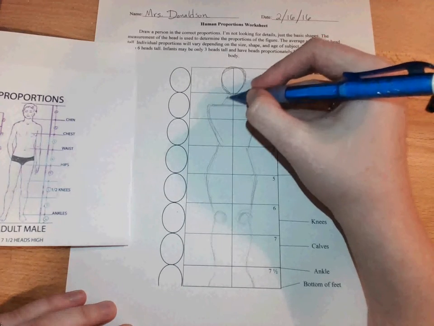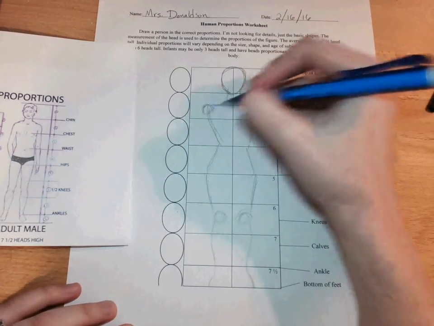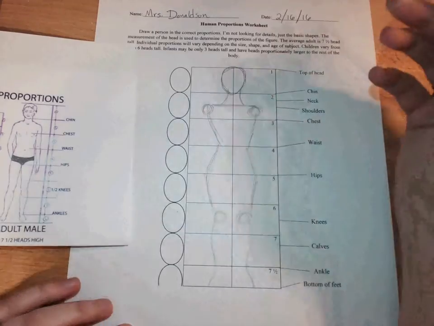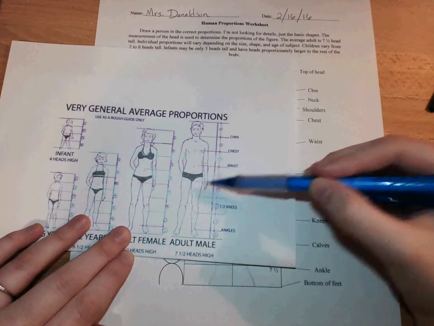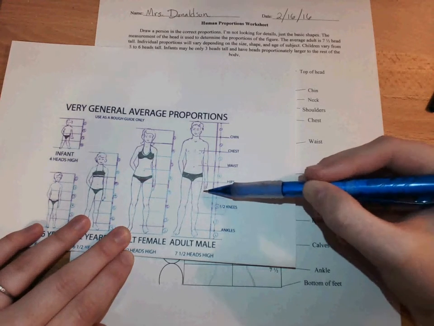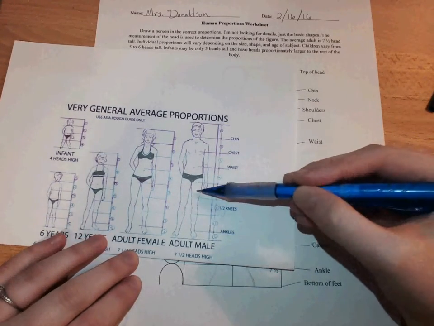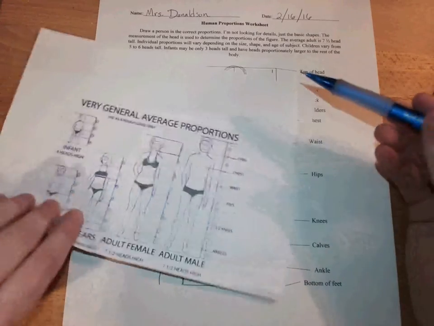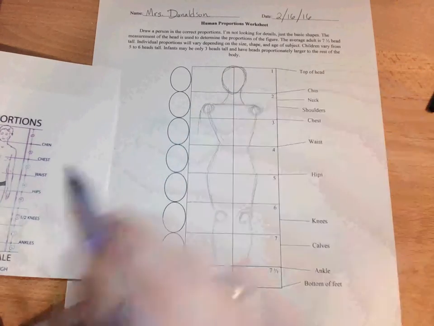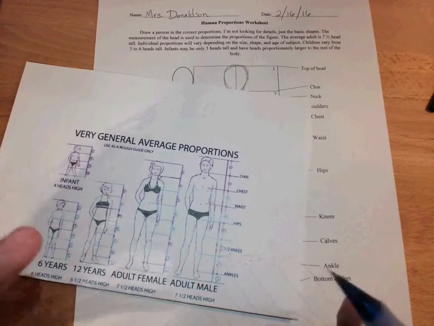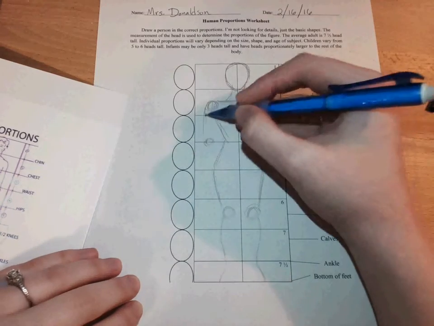That's when you can start adding in the desired features. I'm going to put the circles here for the arm sockets. Generally when you draw the arms, they go about 4.5 heads down, roughly. Your fingertips should touch about mid-thigh. So I'm going to do some basic arms here. The bend of the arm is around your waist area, so I'll put a little circle there for that.